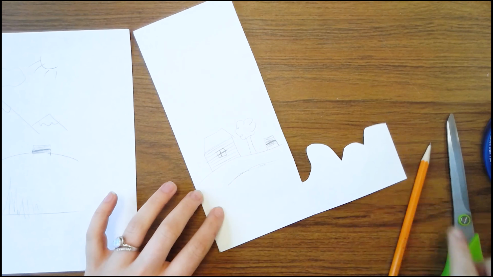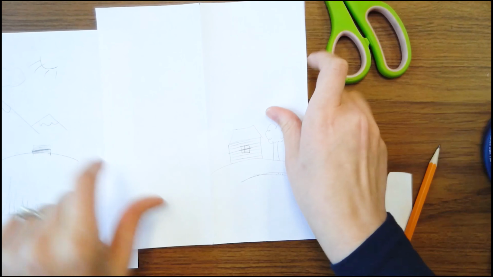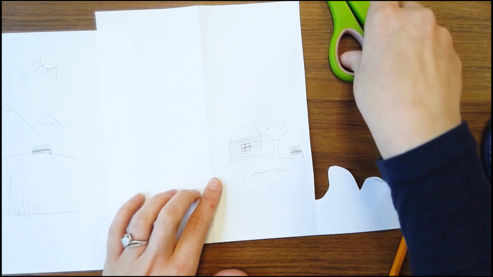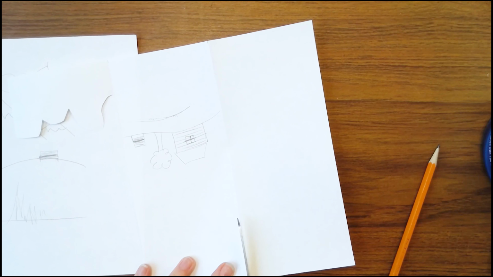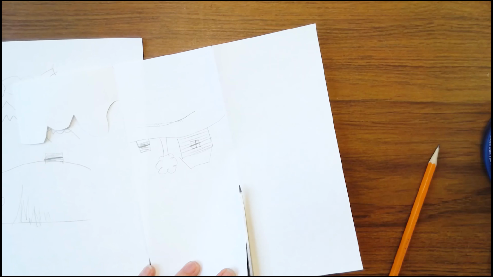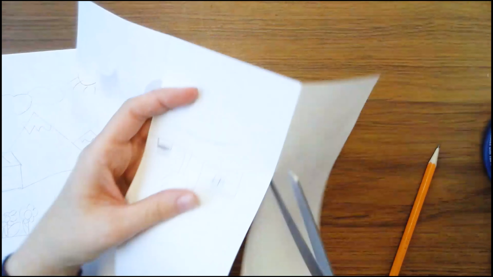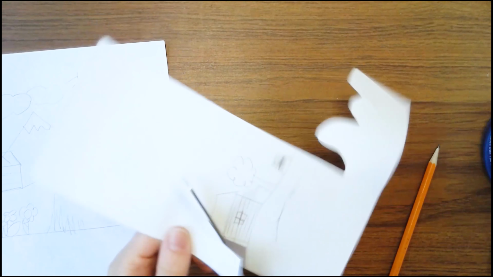Okay, now we're going to do the same thing. We're going to cut out, first I guess I should open it. You're going to cut out this line all the way to where your middle ground starts. Be careful not to cut these panels apart. If you do, your whole thing is going to fall. So, just like before, I'm not going to cut this perfectly for the sake of time.